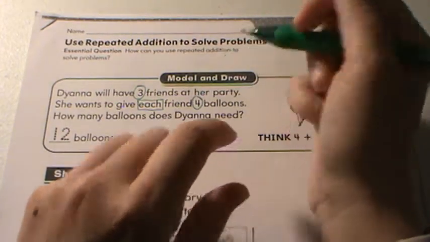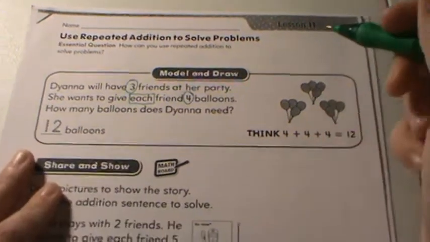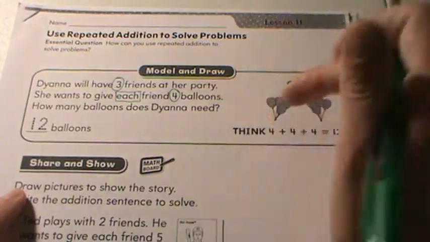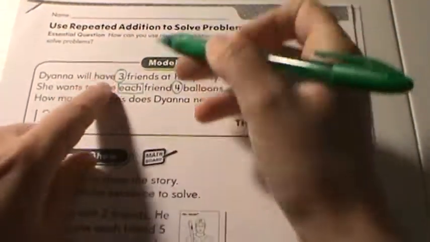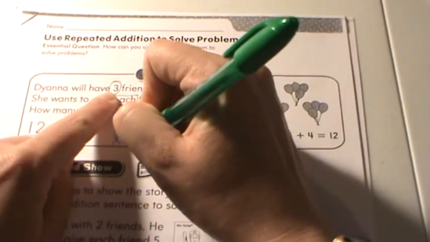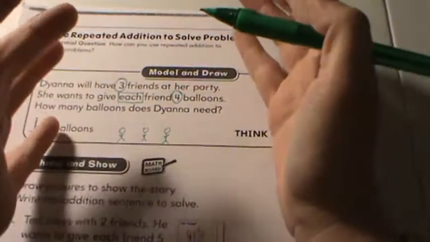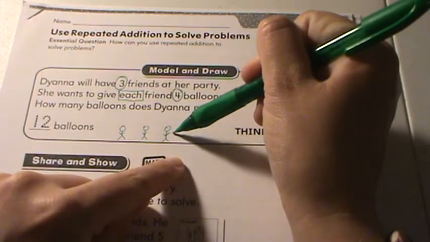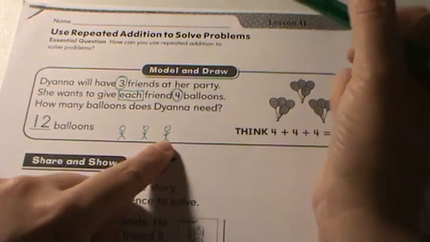This is where you need to draw a picture so that you can actually see what's happening. They already drew a picture for you over here, but if they had not put the balloons here, then you could have drawn her 3 friends. She has 3 friends, so draw them. Picture what's happening. Diana has 3 friends at her party. She wants to give each of them 4 balloons.